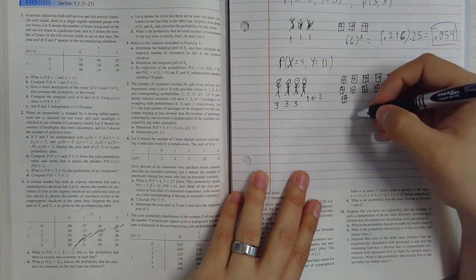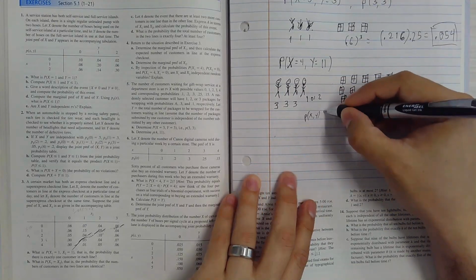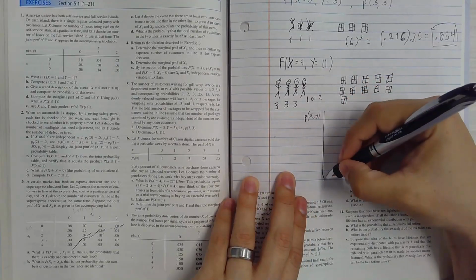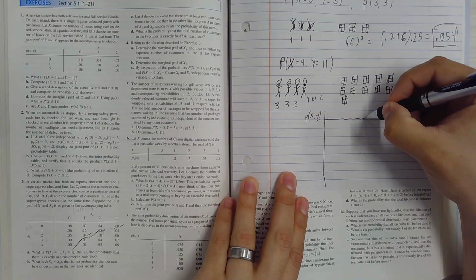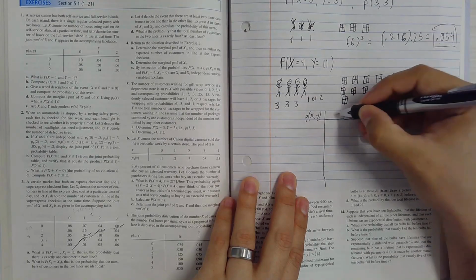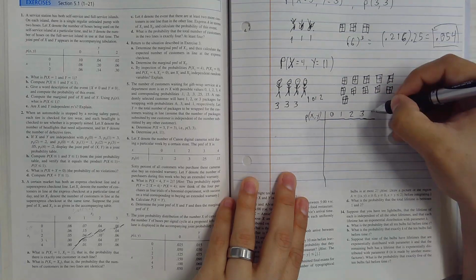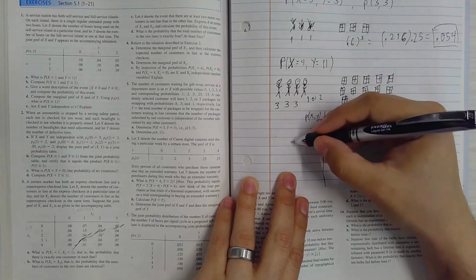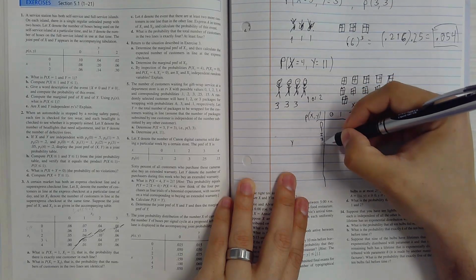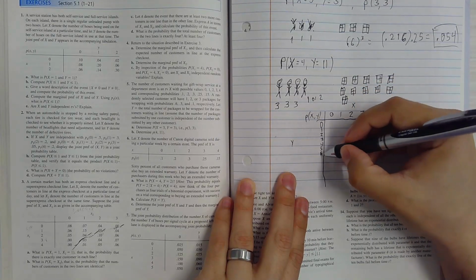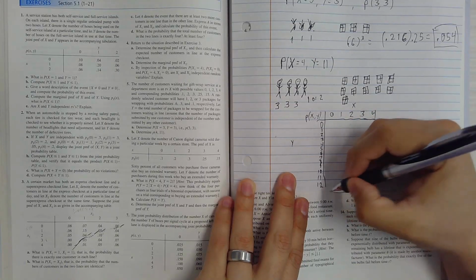I mean, they're talking about independence. Just a shot in the dark: would making a table here be something sustainable? Yeah, 0, 1, 2, 3, or 4, and these are the X's. Now, Y is 0, 1, 2, 3, 4, 5, 6, 7, 8, 9, 10, 11, 12.